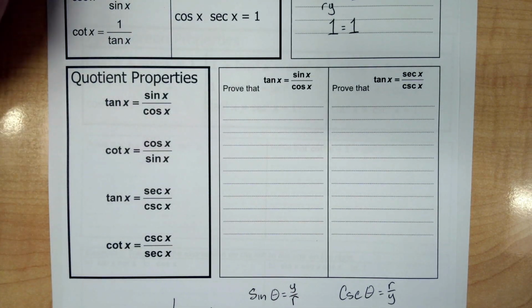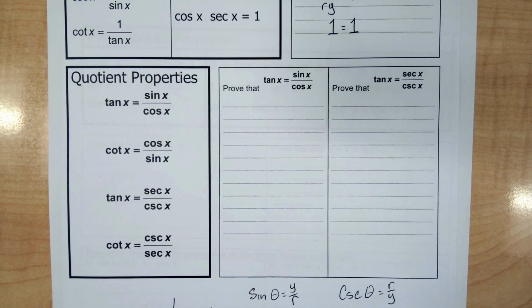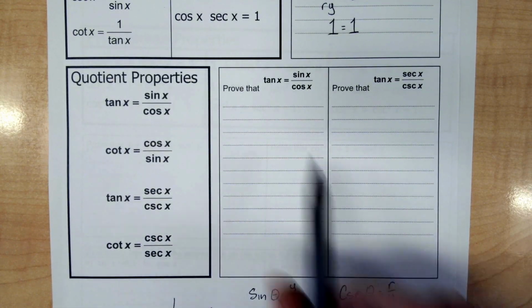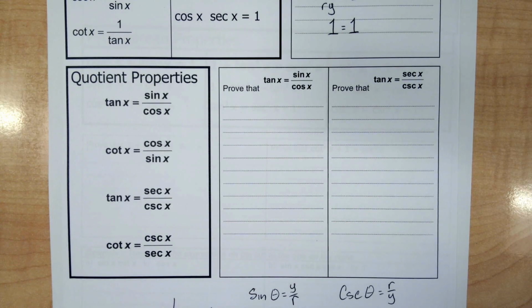Now, part of this whole process that we're doing right now is called trigonometric proofs. We are using proofs right now, a little bit like in geometry. We're showing that these rules work before we're actually allowed to work with these rules. But we need to prove that tangent equals sine over cosine.